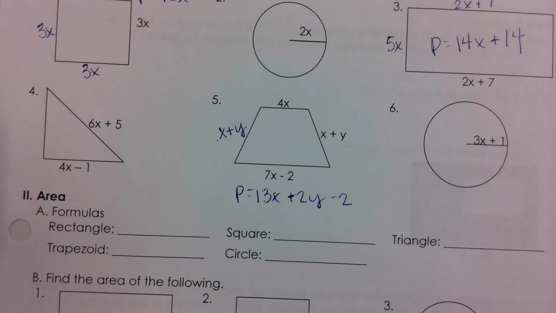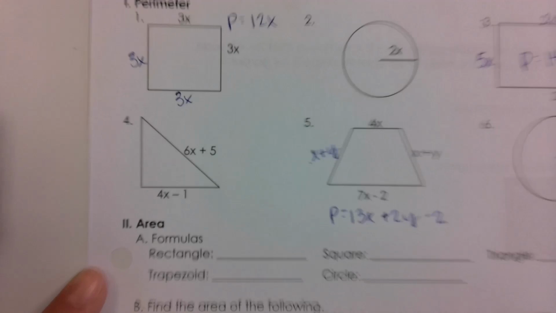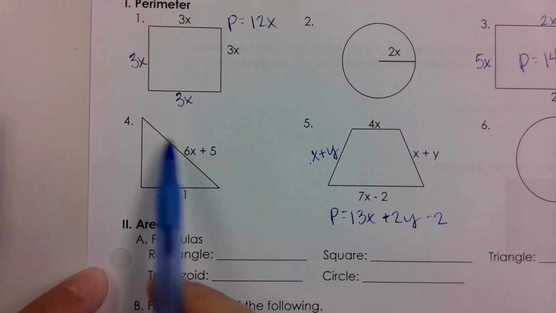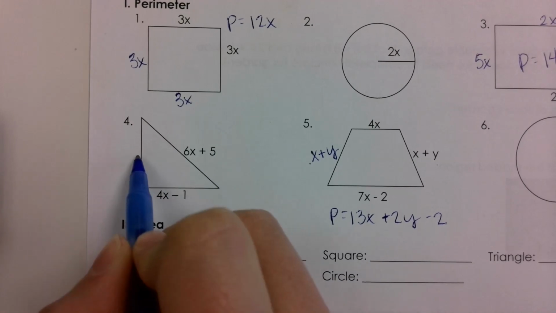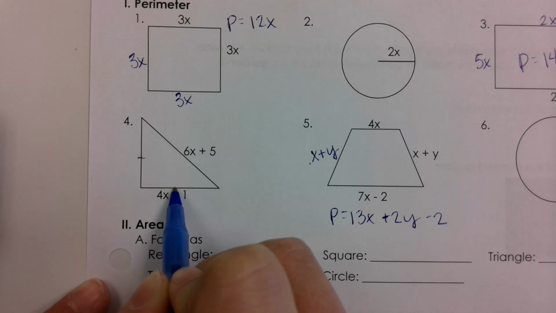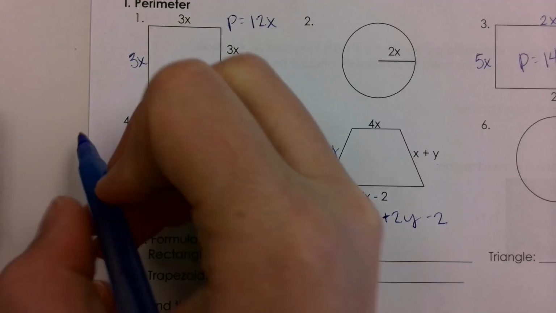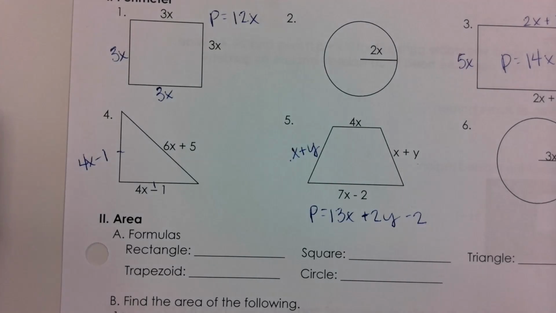Okay, cool. So let's look at number 4. We're kind of jumping all over the place, y'all. Sorry. Now, this triangle, it's almost all labeled. We're going to assume that it's isosceles, so both of these legs are the same. So what should we label this side as well? 4x minus 1. And to find your perimeter, what are we doing? Add all your sides, combine your like terms.